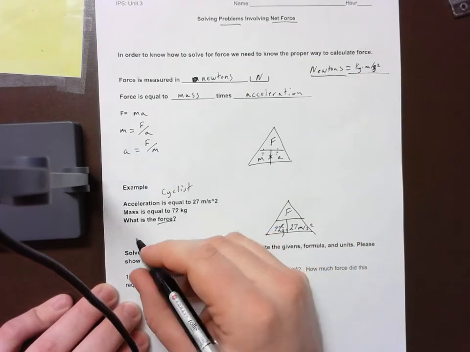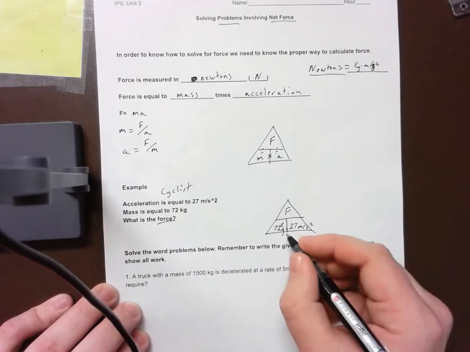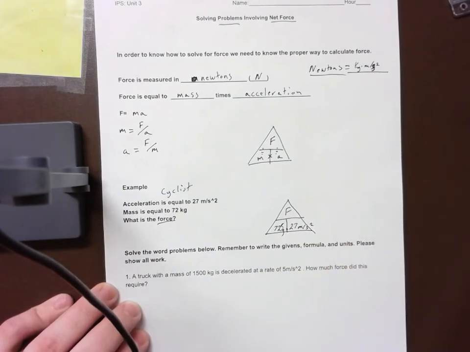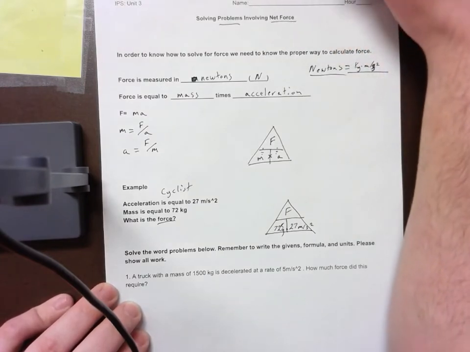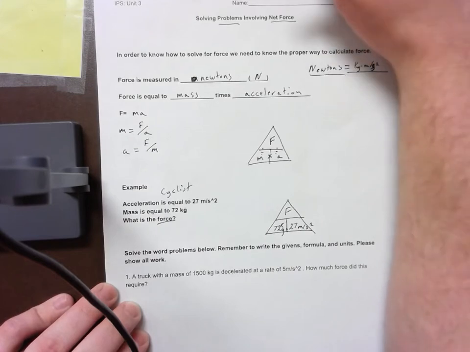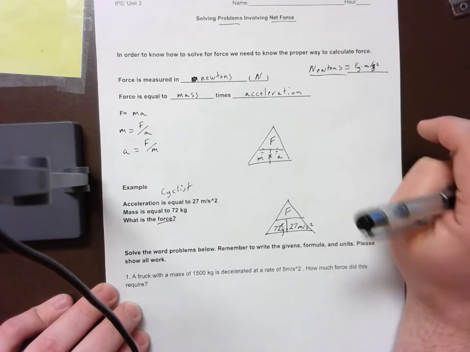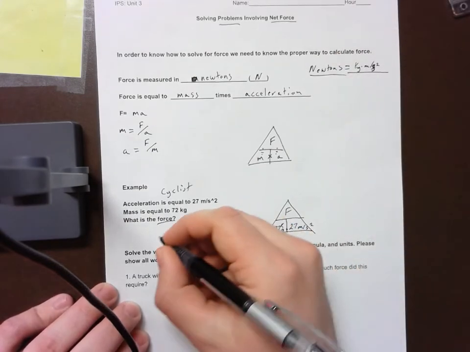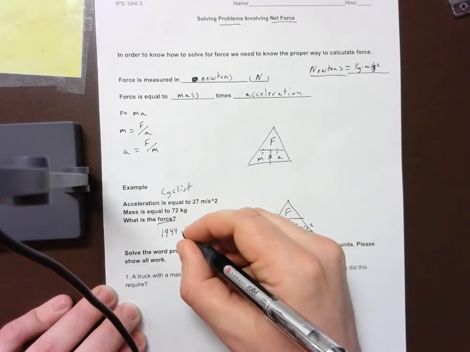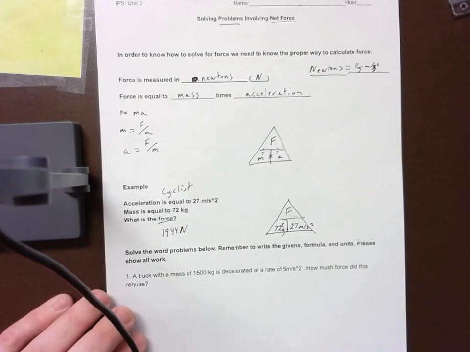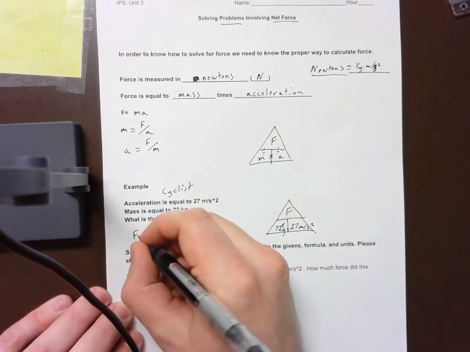So we will measure this in newtons. You multiply the two, so you all use your handy dandy calculator. 72 times 27 equals 1944 newtons, and that is our force. So force equals.